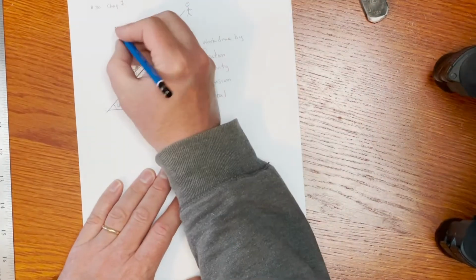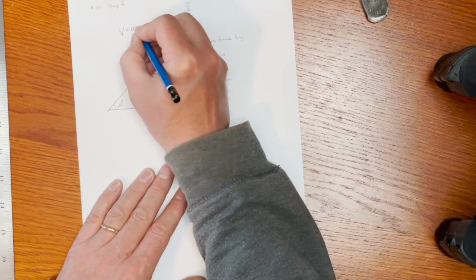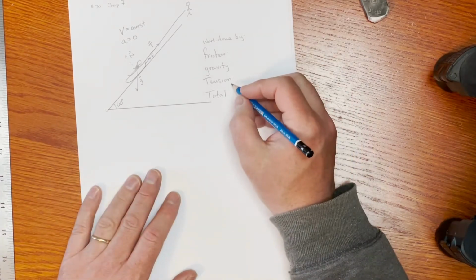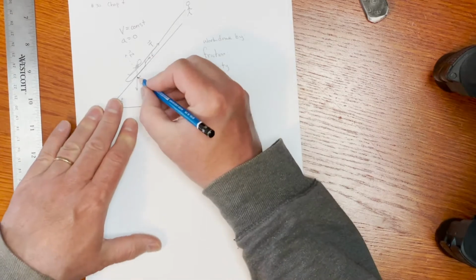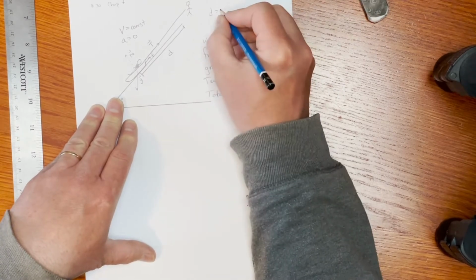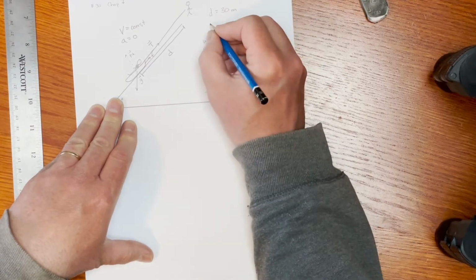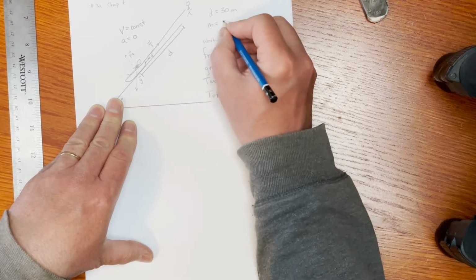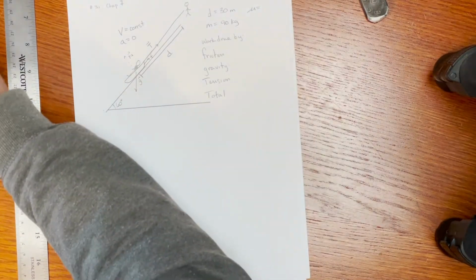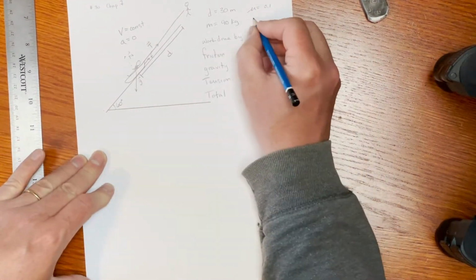Now, in this problem, we're going to let this person descend at a constant velocity. So velocity is constant, which means acceleration is 0. Our strategy is to look at the person being lowered a certain distance, and we're given the distance: 30 meters. We also know the mass of the person is 90 kilograms. We also know the coefficient of static friction is 0.1. We know this angle here is 60 degrees.